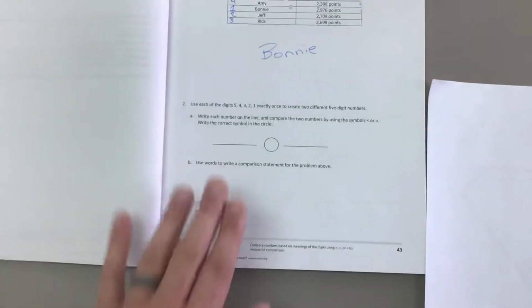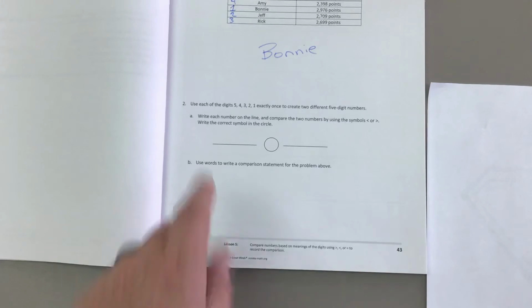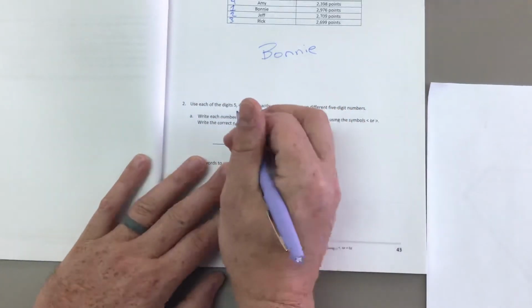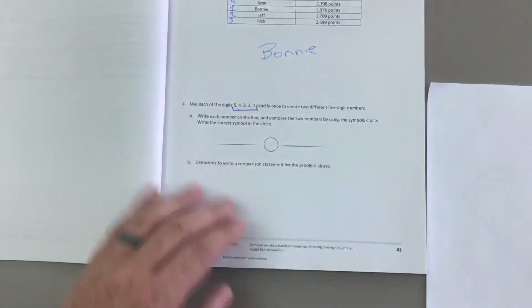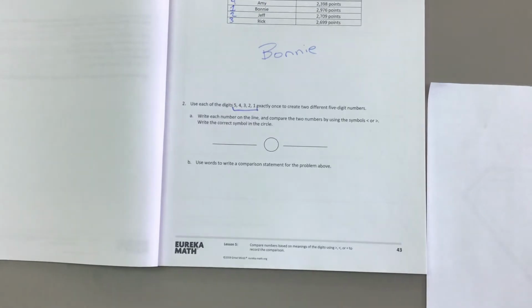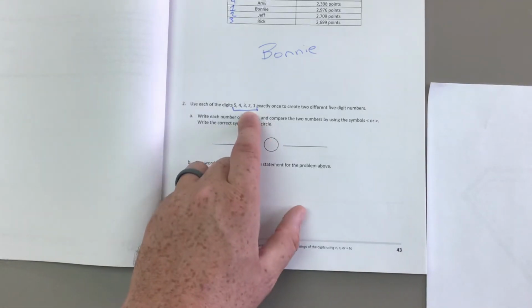Moving down to problem number 2, I think this is a fun one. You're going to use each of these digits. That means every single one of them needs to be used to create 2 different 5-digit numbers. We're not making 10-digit numbers. We're making 5-digit numbers. Just so happens there's 5 numbers.